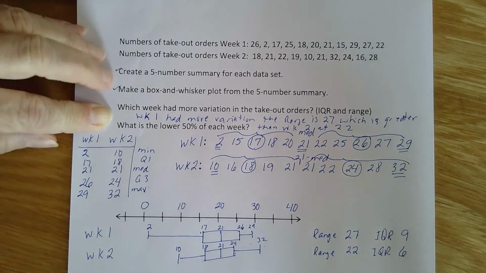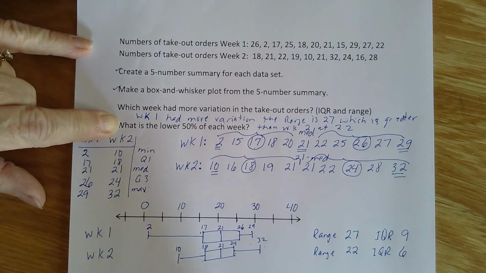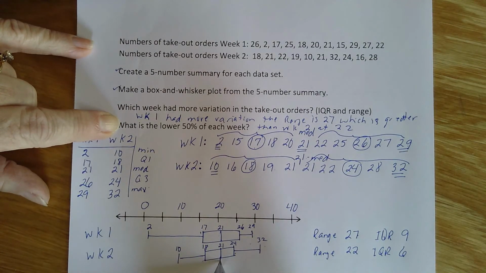Okay, what is the lower 50% of each week? Here's 50% at the median.